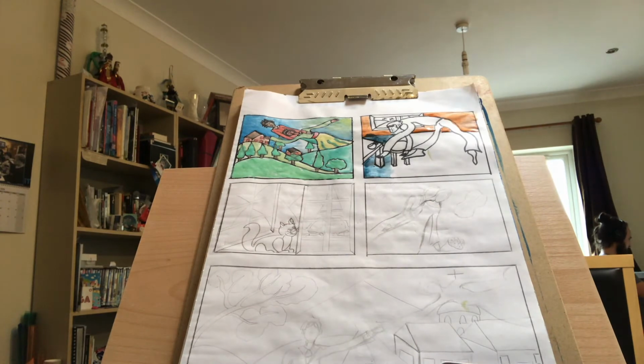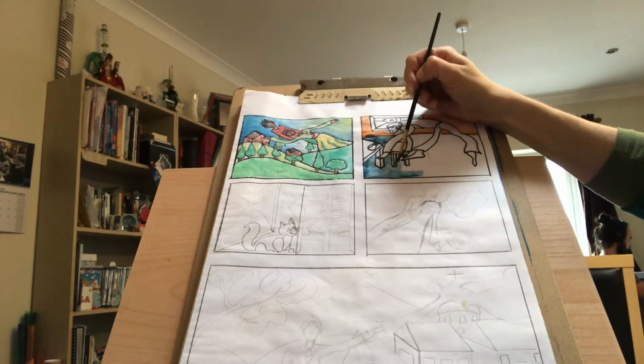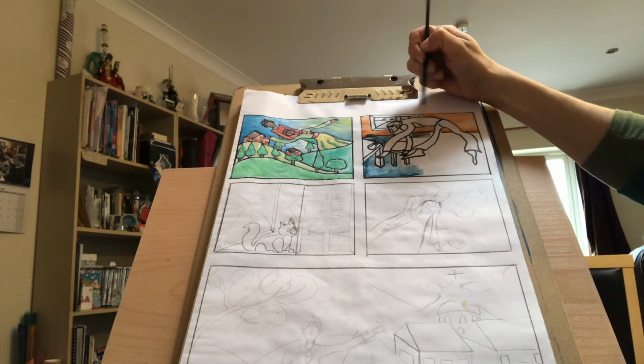We can also do white and blue, and on the top I'm going to show you in a minute. So let's just finish this and I'll show you what we can do. I'm going to go on the other side as well.